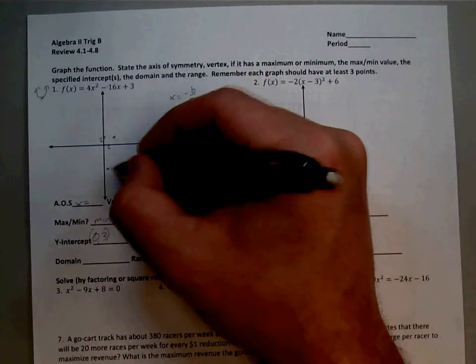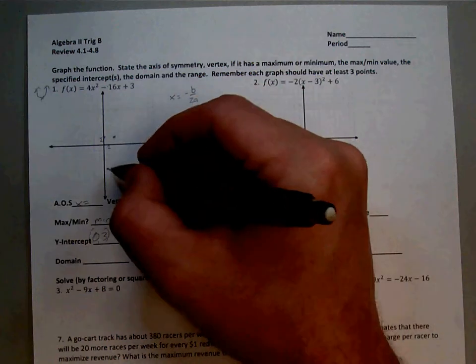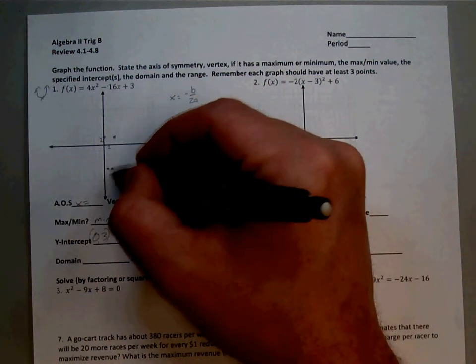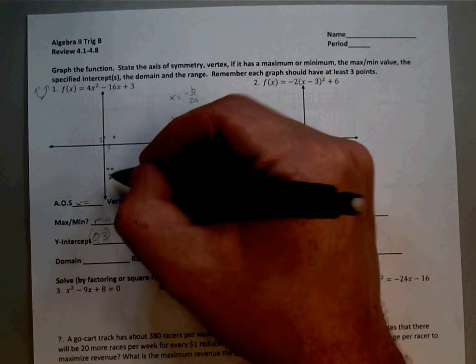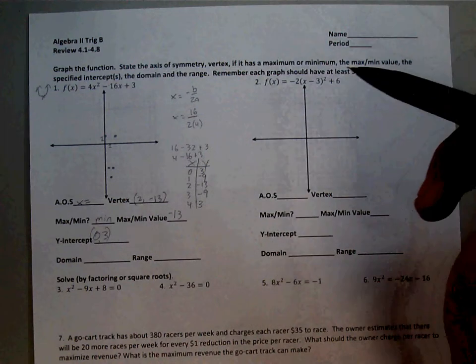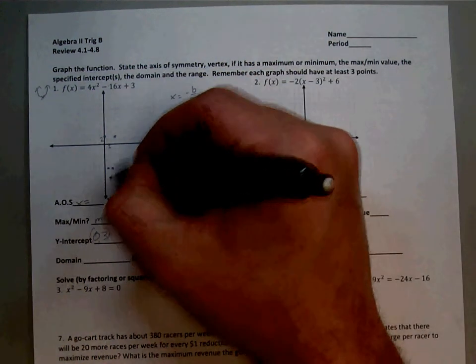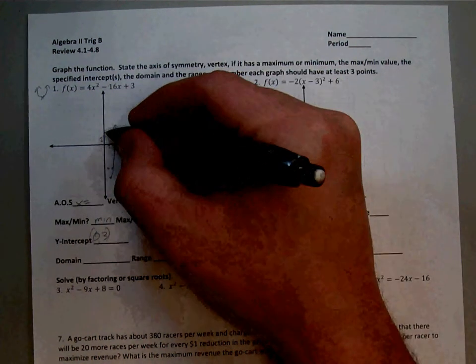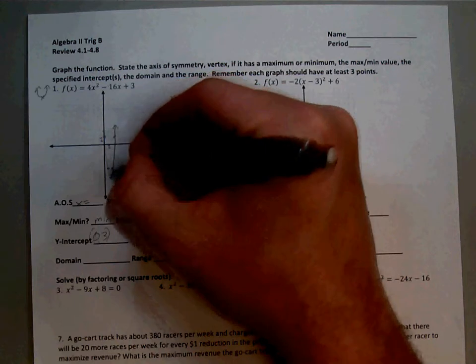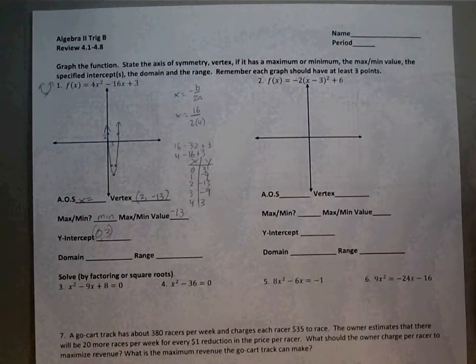And then 3, negative 9. So then 2, negative 13, roughly there. Especially with our graphs not being perfect, you get the idea. It's not going to be perfect. But hopefully it should look something like that.